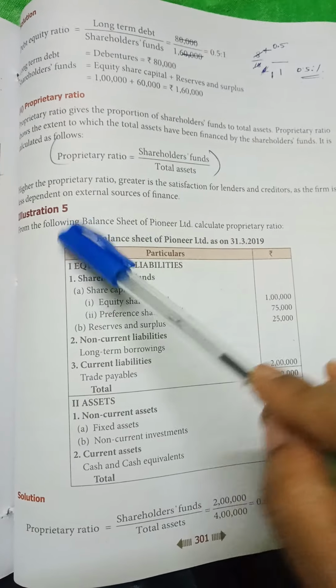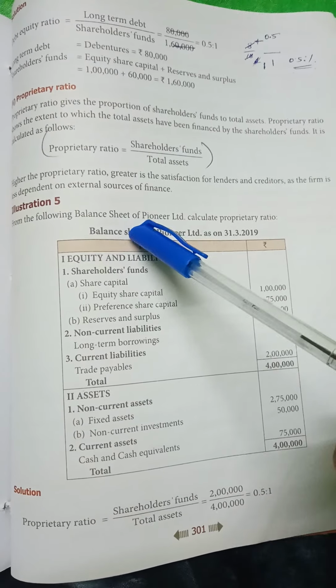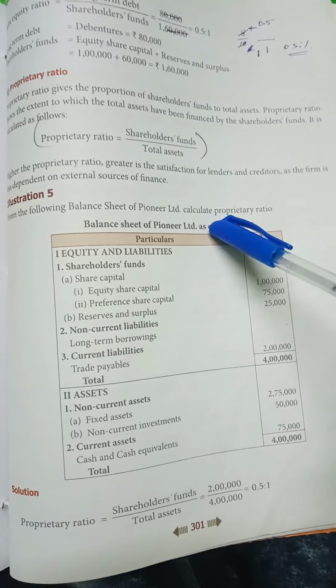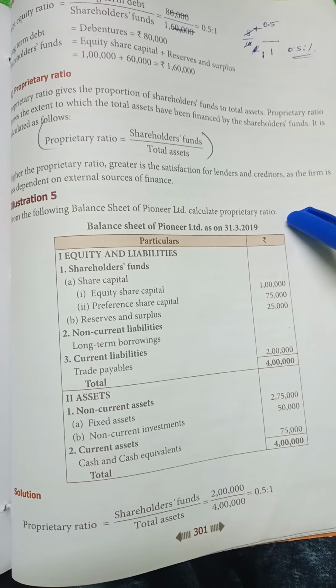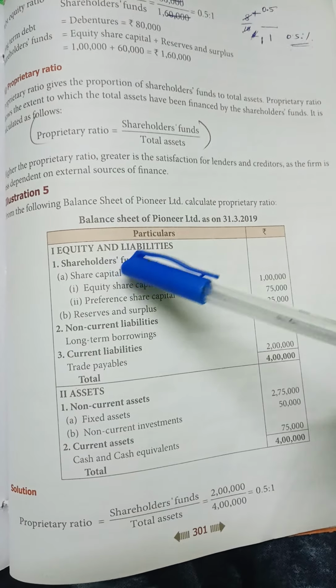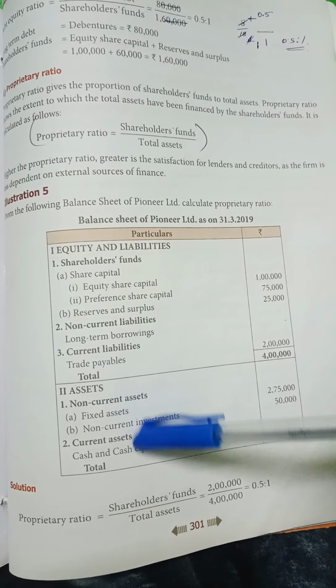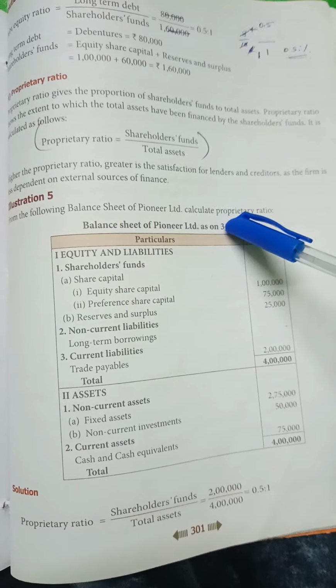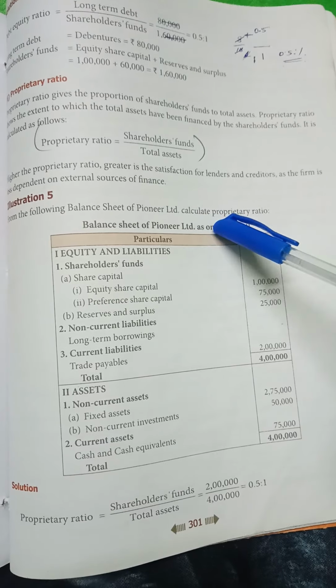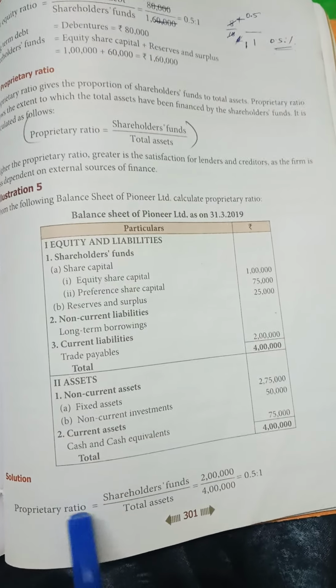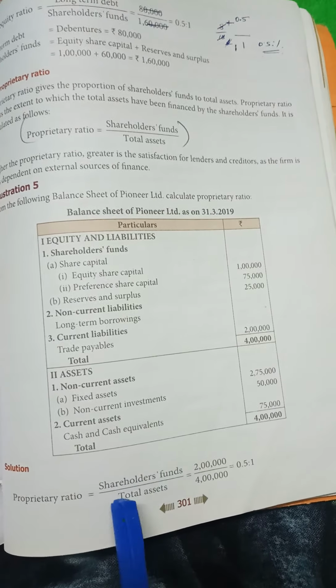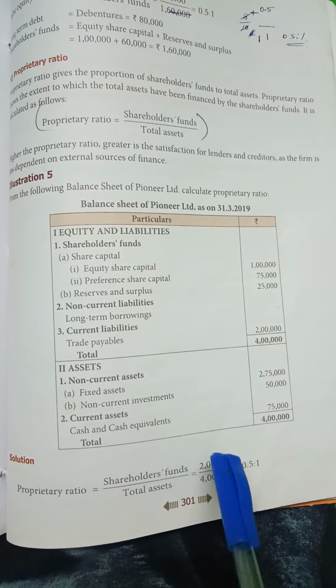Then illustration 5: from the following balance sheet of Pioneer Limited, calculate the proprietary ratio. So now you have your equities and liabilities and also assets. Since you are asked to calculate only the proprietary ratio, first write the formula. Proprietary ratio is equal to shareholders funds divided by total assets, right?